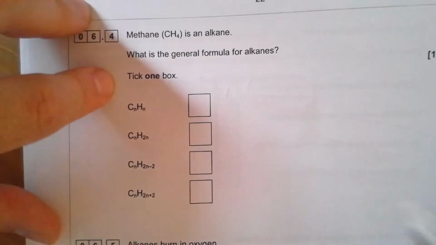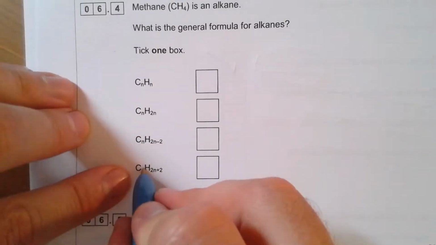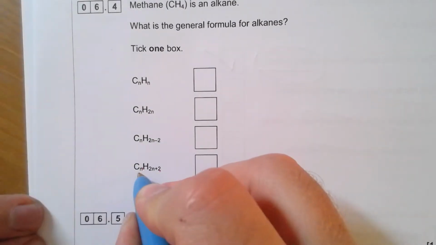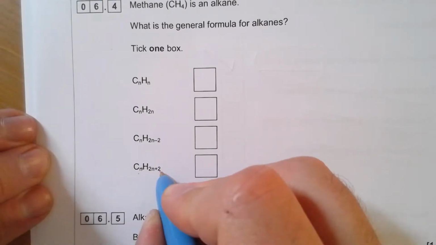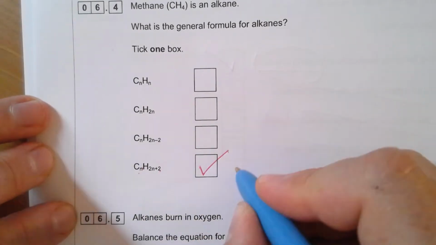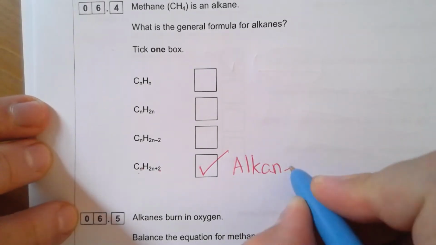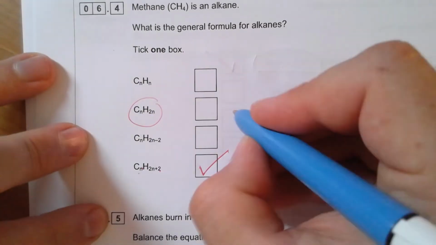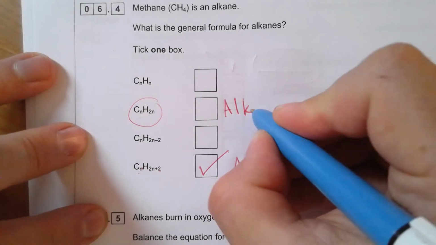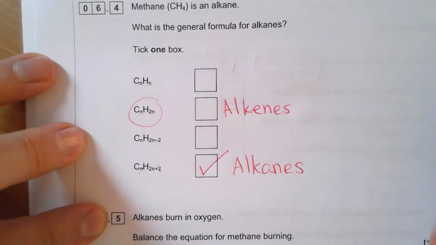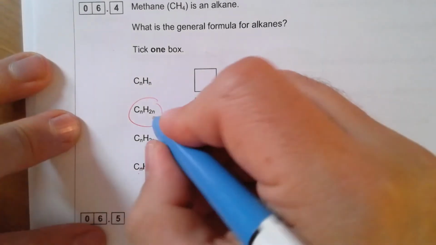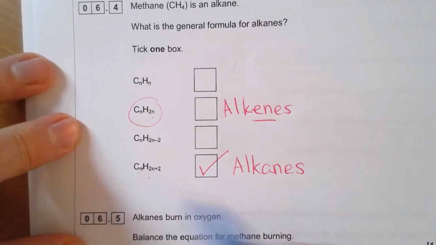Methane is an alkane. What is the general formula? It is CnH2n+2, which basically tells us that if we have, for example, 10 carbons, you'll have 2 times 10 plus 2, so that's 22 hydrogens. So this is alkanes. It might also be worth noting that CnH2n would be the formula for alkenes. So if your hydrocarbon has 1 double bond, then it's an alkene rather than an alkane, and it has this general formula rather than the one that we've just specified down here.